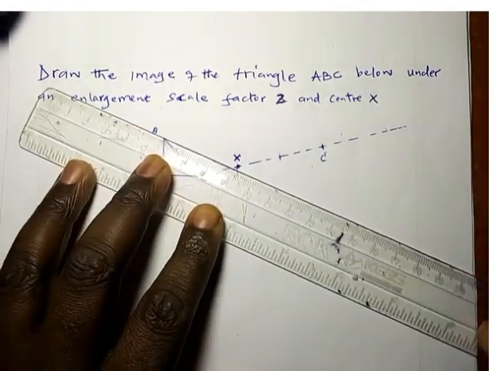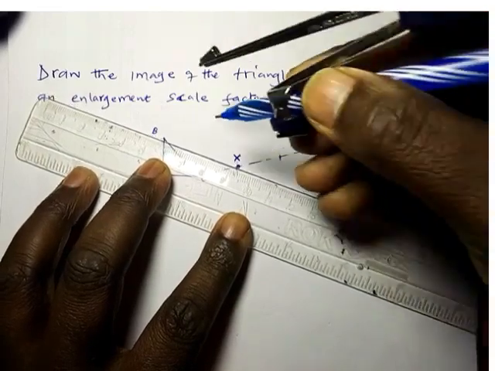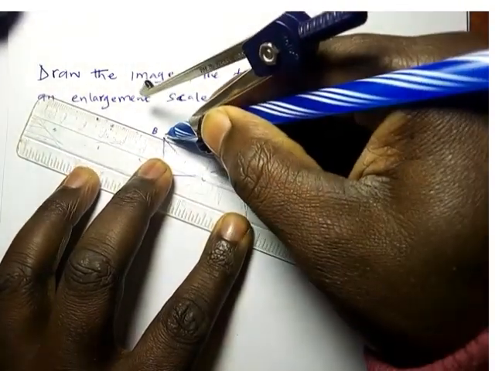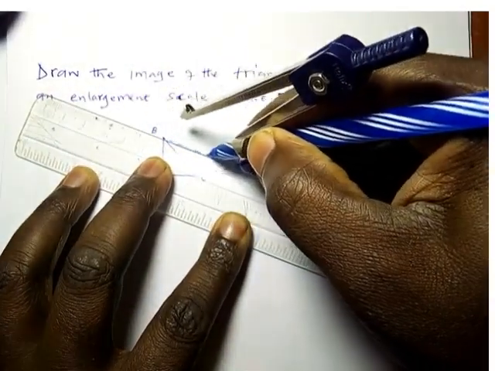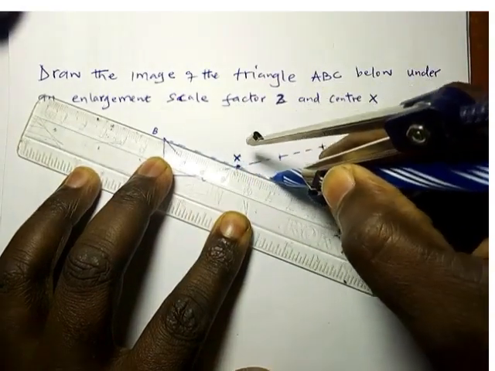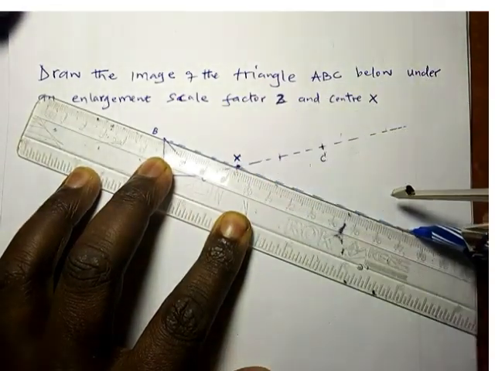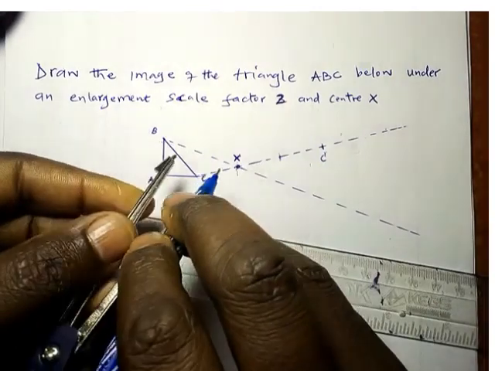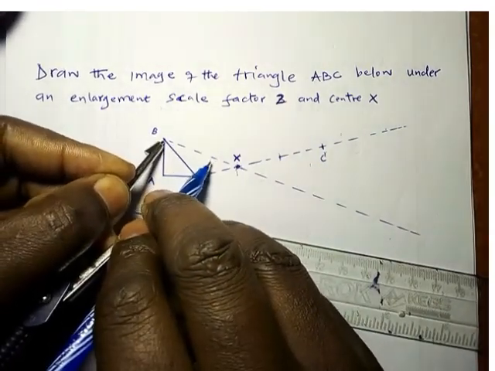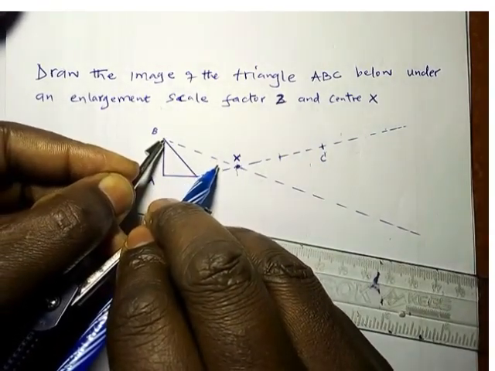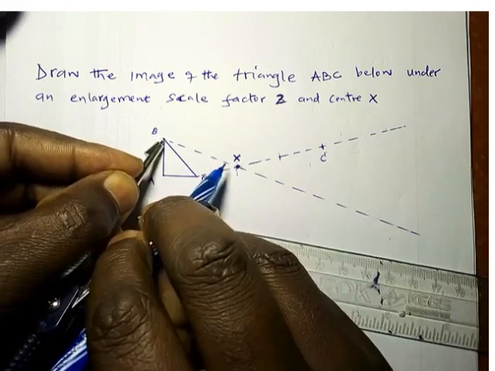Again, draw the dotted line from B to the center, extend that line, and then measure the distance from B to the center using your pair of compass.